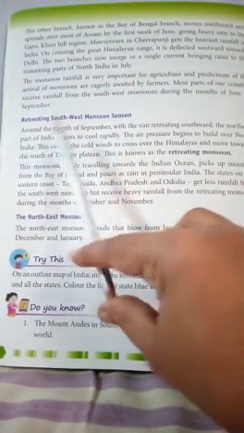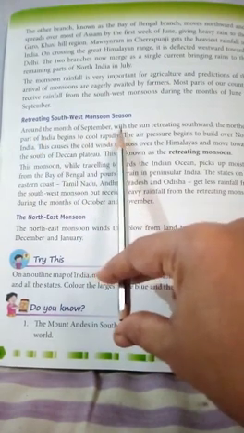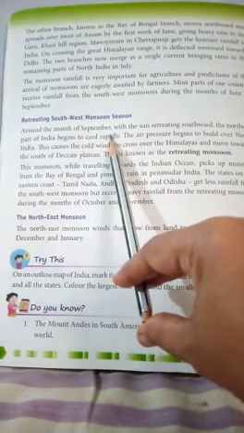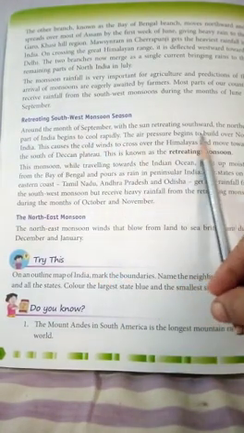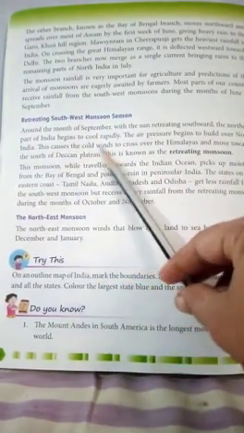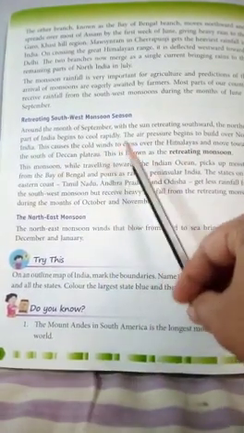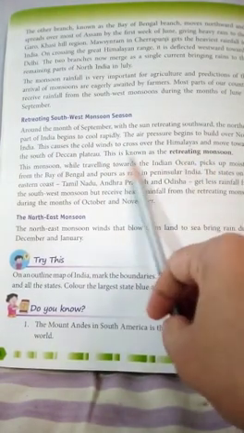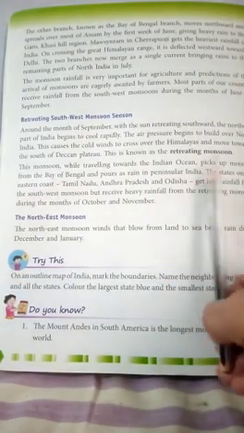Retreating southwest monsoon. Around the month of September, the sun retreats southward. The northern part of India begins to cool rapidly. The air pressure begins to build over North India. This causes cold winds to cross over the Himalayas and move towards the south of the Deccan Plateau. This is retreating monsoon. You may have heard of Hingaru, Mungaru. So that is called retreating monsoon. When it reaches the Himalaya, it comes back, that is retreating monsoon.